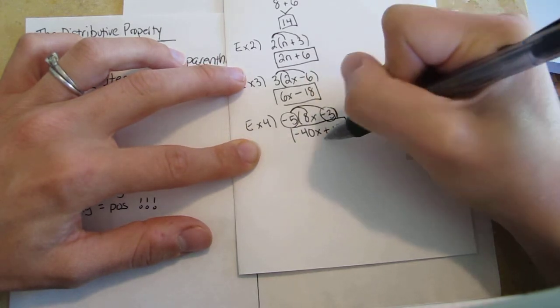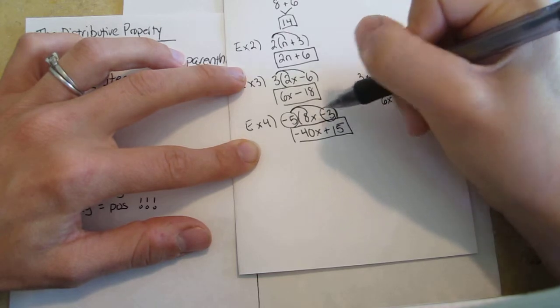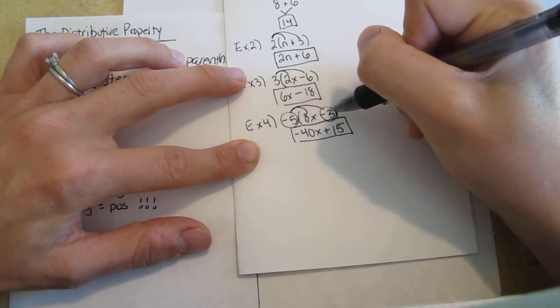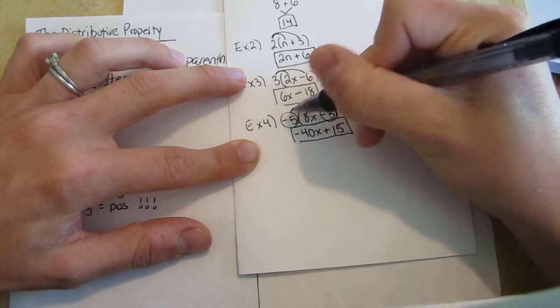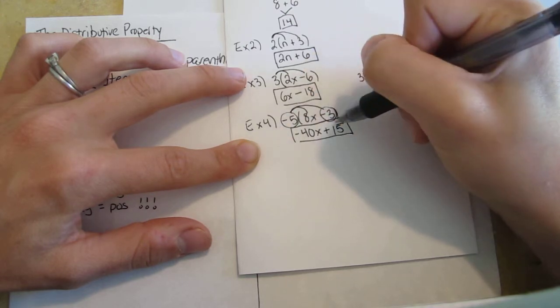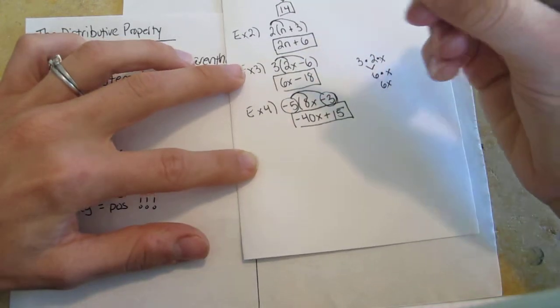So it's really important that you don't just bring down whatever sign is there, but you really think: if your answer is negative, you would have a minus. If your answer is positive, or your product is positive, you would have a plus there.